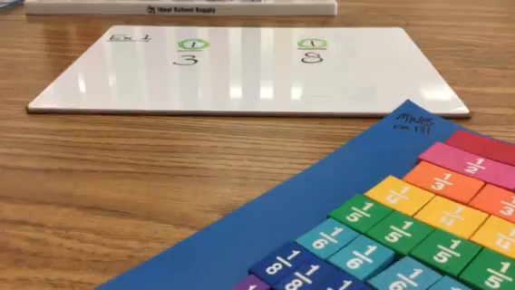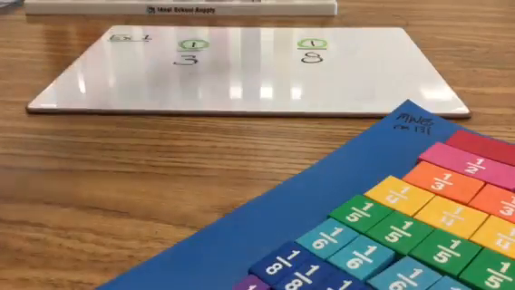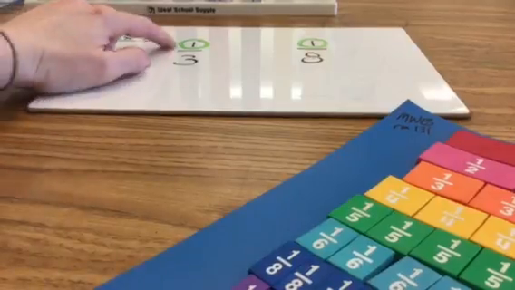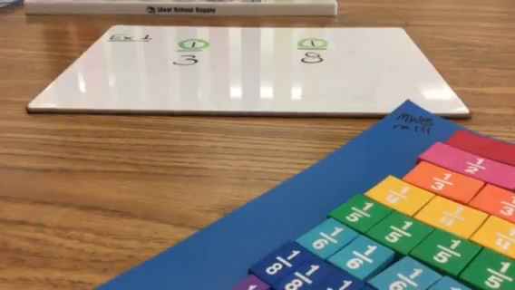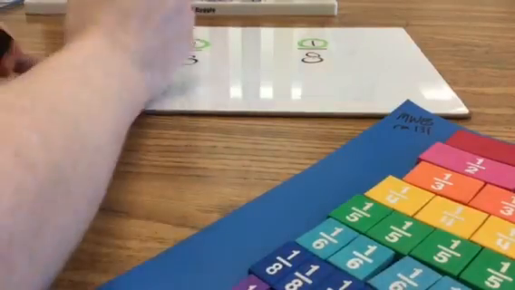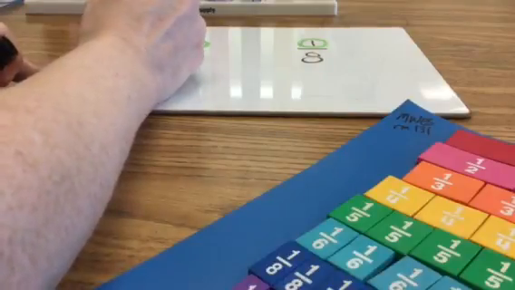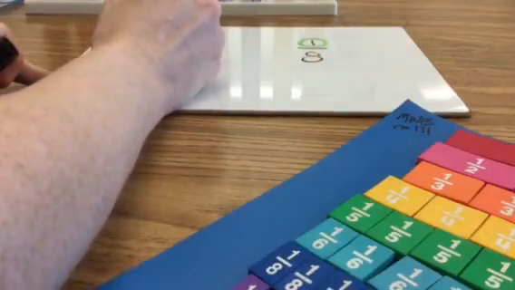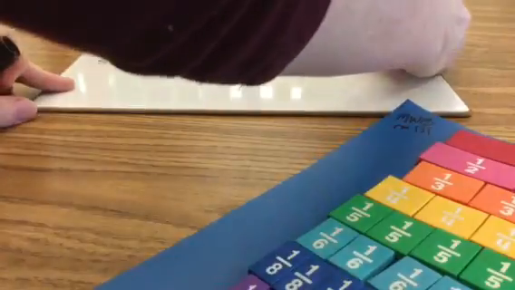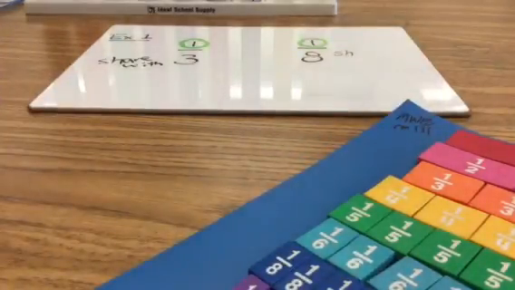I know that I'm getting 1 piece and my friend is getting 1 piece. Now I look at the denominators. This means that I'm sharing with 3 people. This means I'm sharing with 8 people.